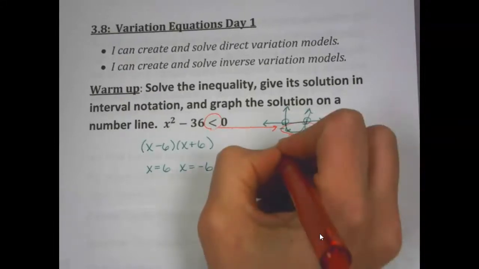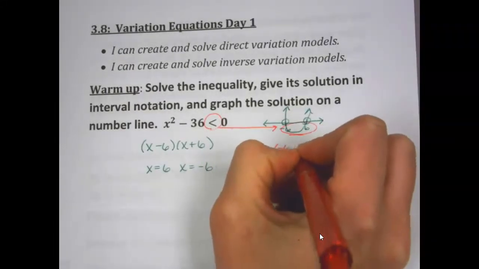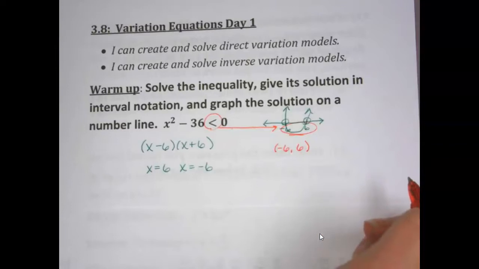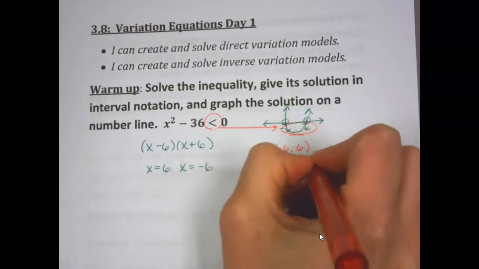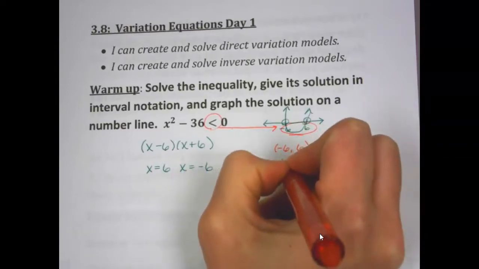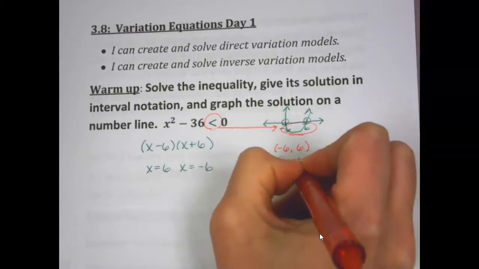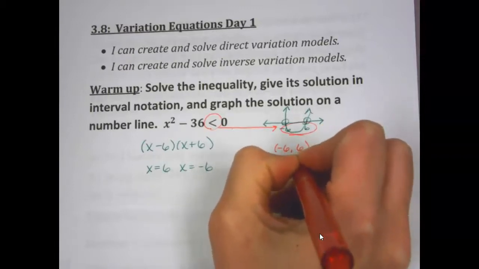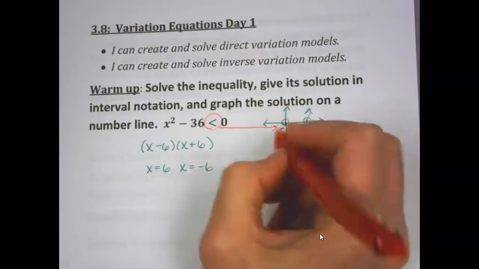This one says that we are going from negative 6 to 6 with parentheses. And then if we were to sketch that, we would shade in the part between negative 6 and 6.